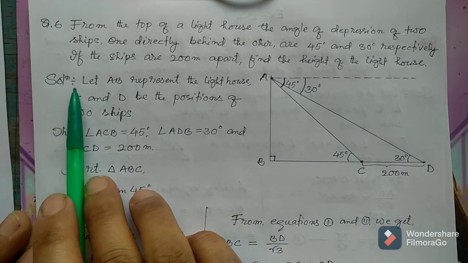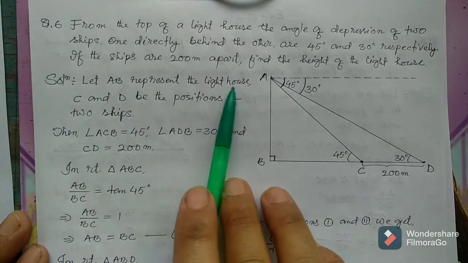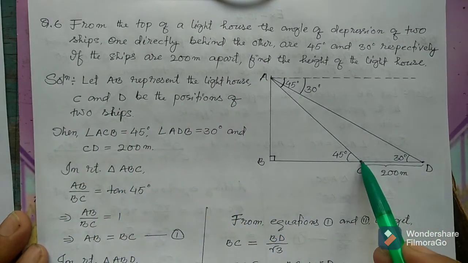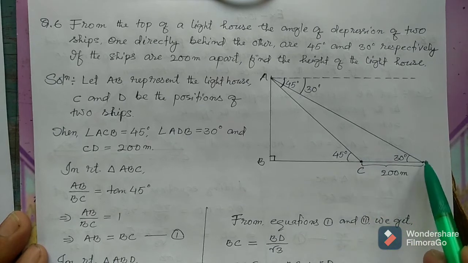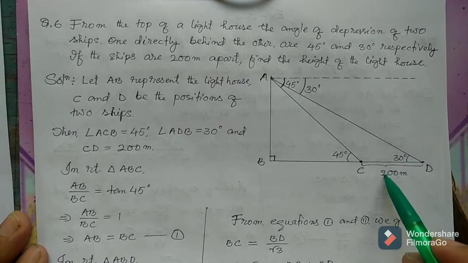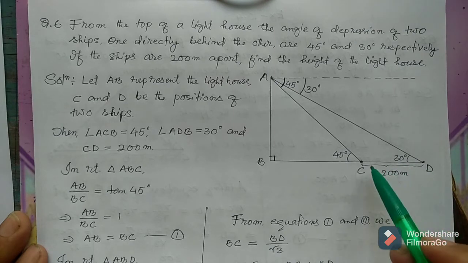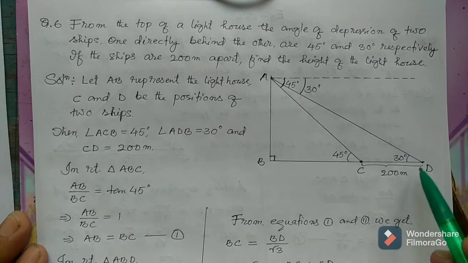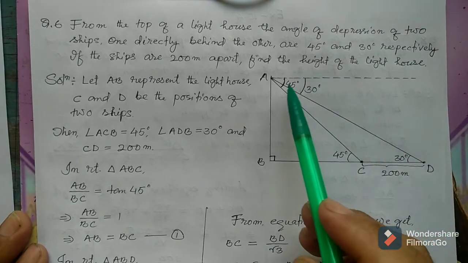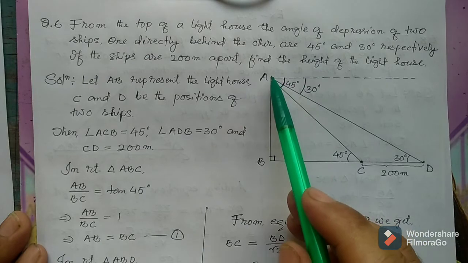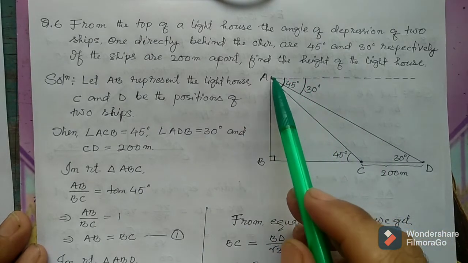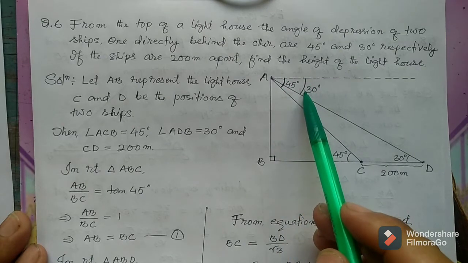Here I have written in the beginning of the solution, let AB represent the lighthouse, and C and D be the positions of two ships which are 200 meters apart from each other. That means the distance between the ship at C and the ship at D is 200 meters. And we are given two angles of depression because the observer is now on top of the lighthouse. So the angles of depression are 45 and 30 degree.